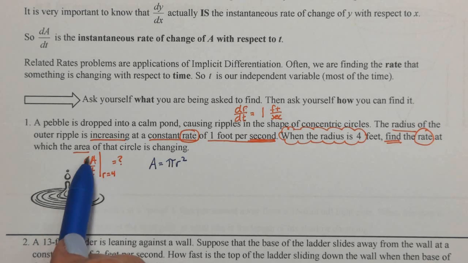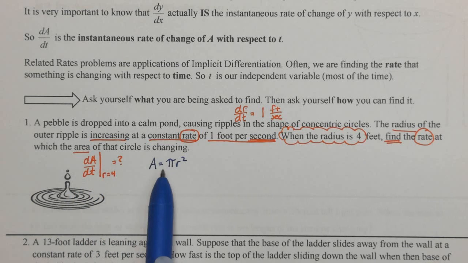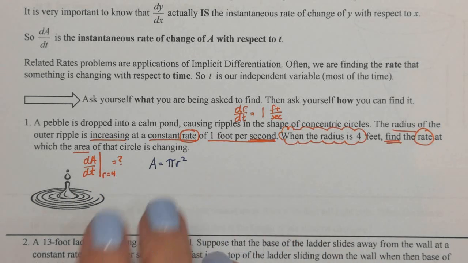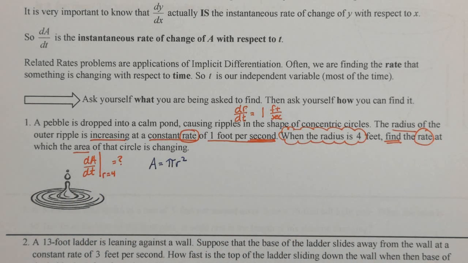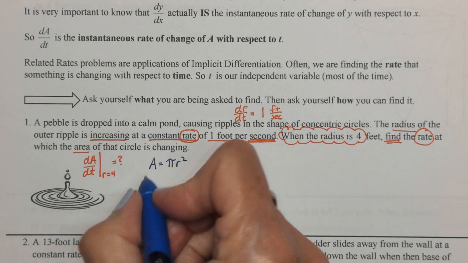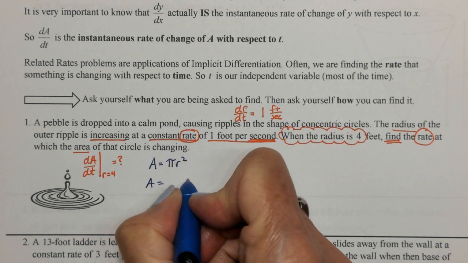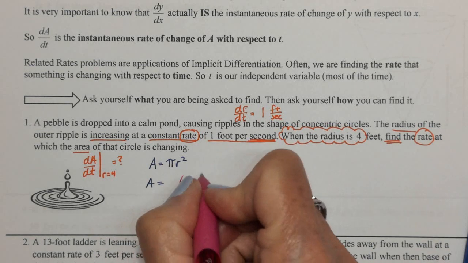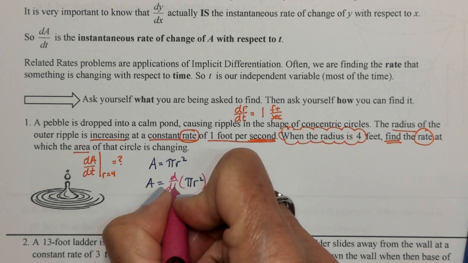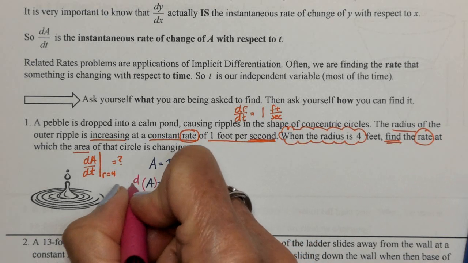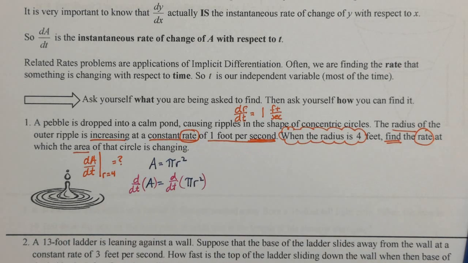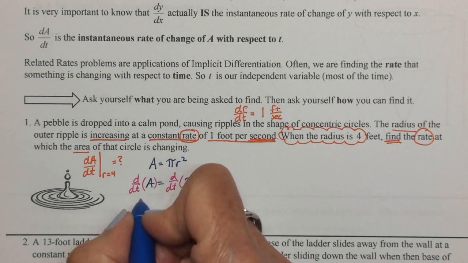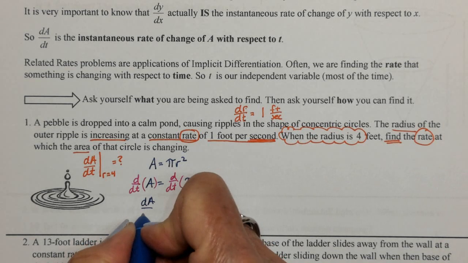We are looking for dA dt. So I know I need to come into this equation and take the derivative of both sides with respect to t. So I'm going to rewrite this, leaving myself a little room, and we're going to take the derivative of both sides with respect to t. On the left-hand side, we will have dA dt.